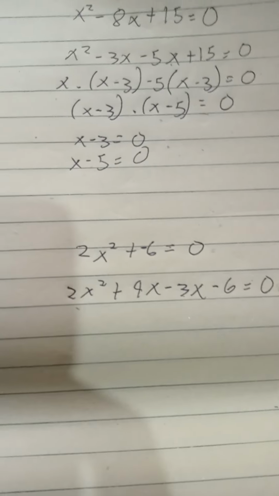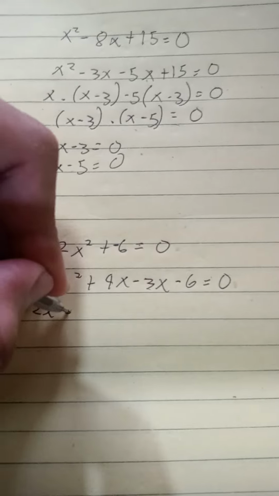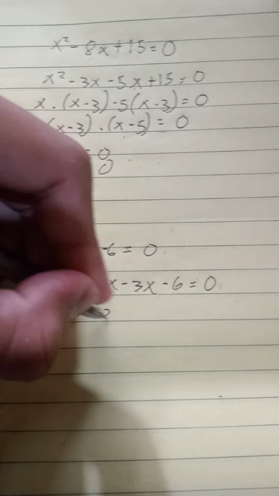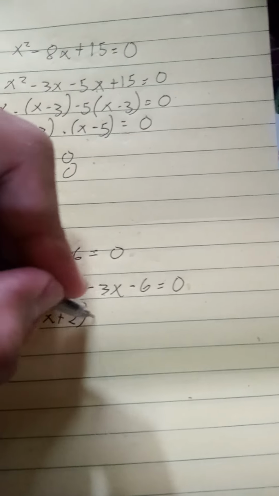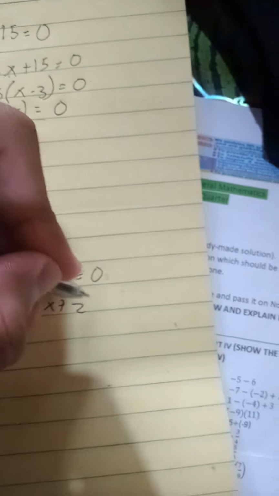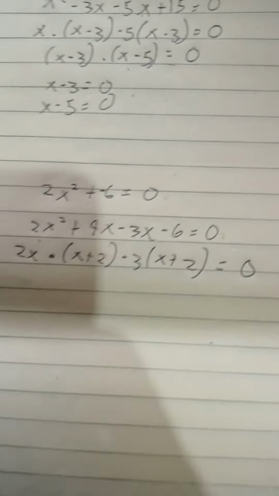Then factor the expression. So it will be 2x times x plus 2 minus 3 times x plus 2 equals 0. And separate into possible cases.